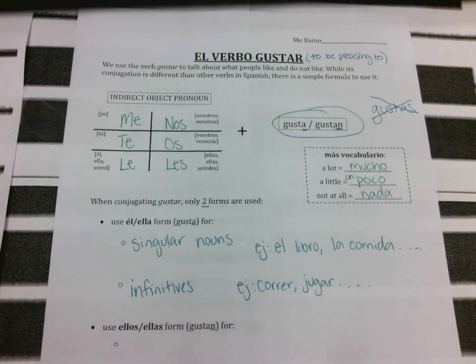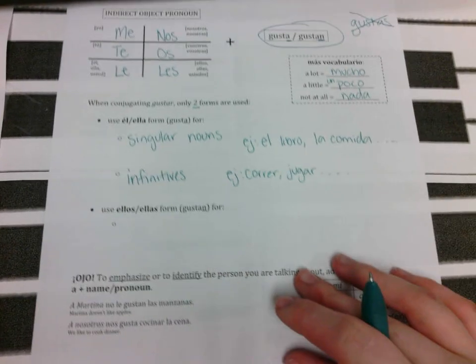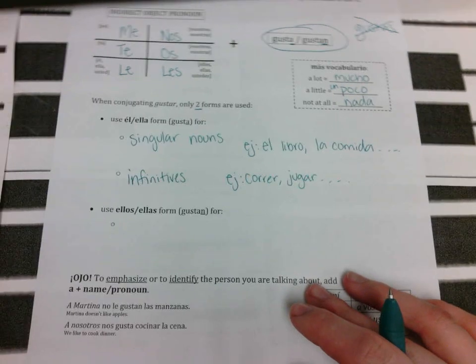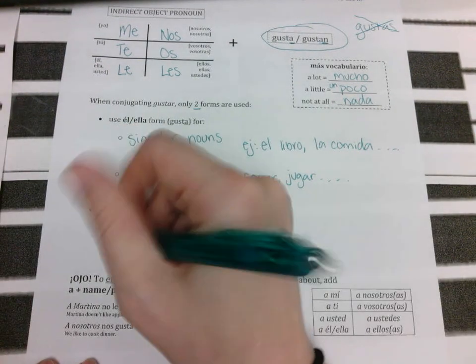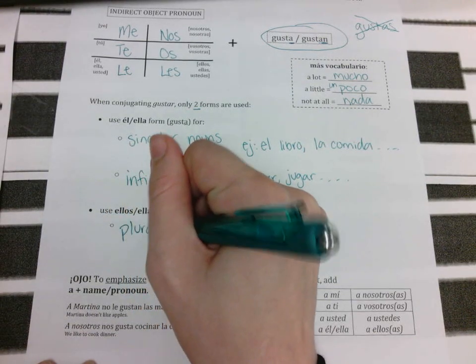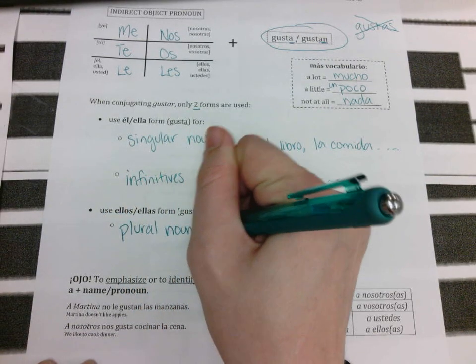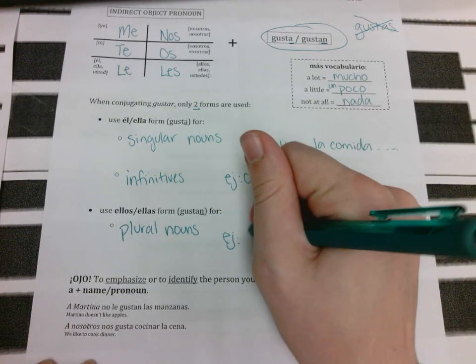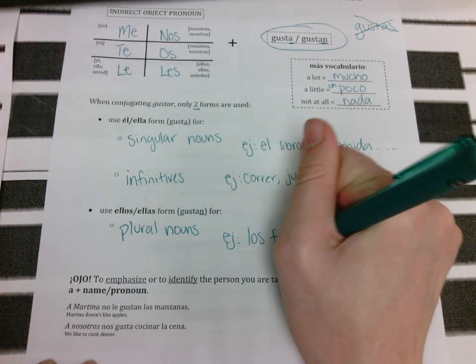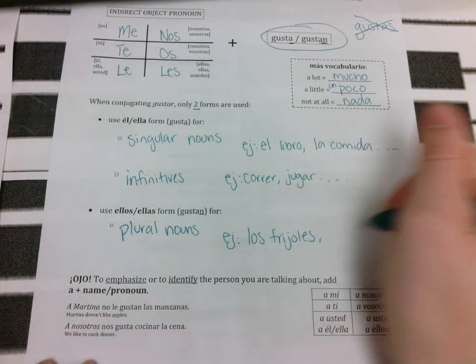Alright? And then in the ellos, ellas, and ustedes form, we're going to use gustan for all plural nouns. Alright, so for ejemplo, we could say los frijoles or los libros, etc.